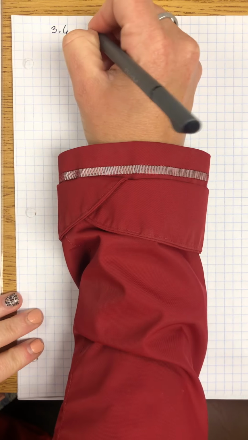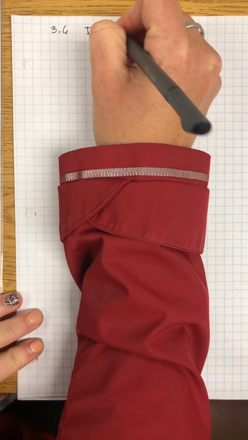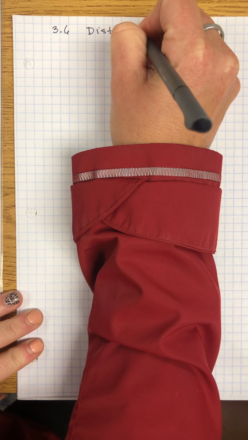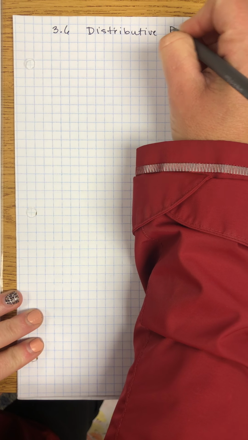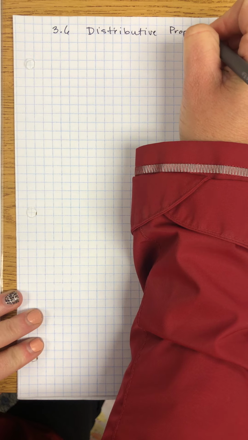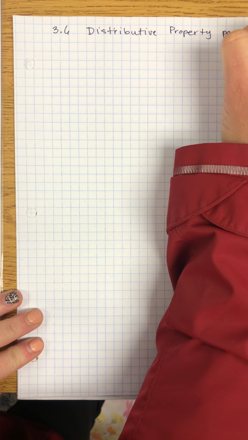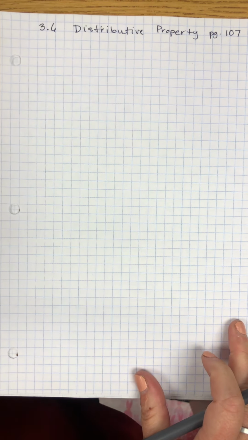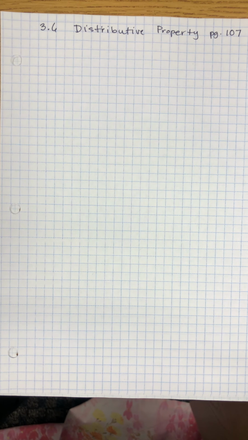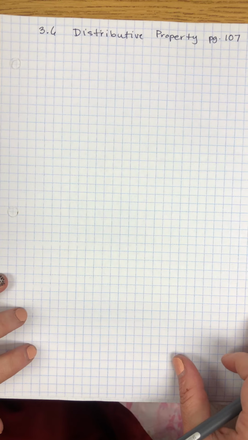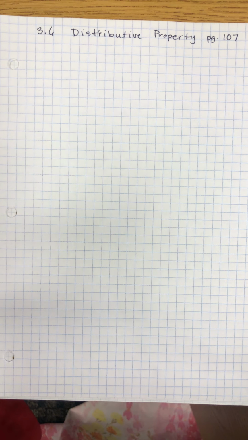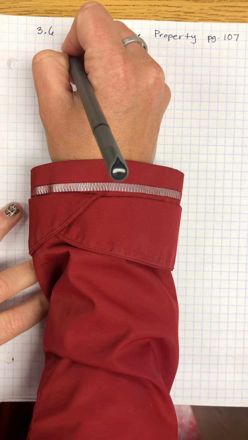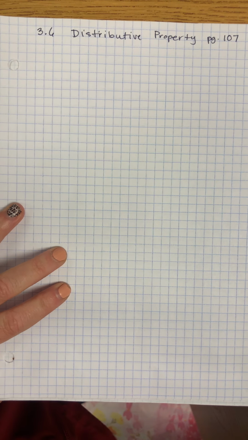3.6 Distributive property. Page 107 is where we are today. The distributive property is highlighted in your books.